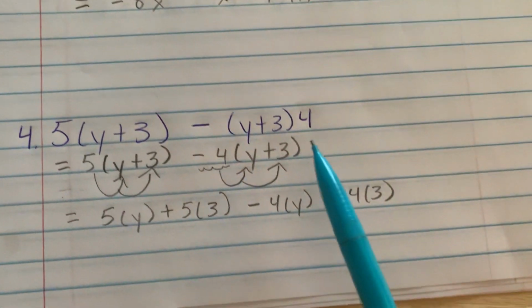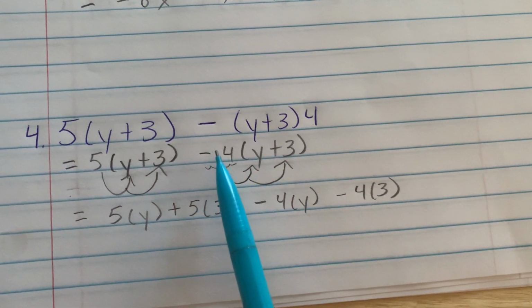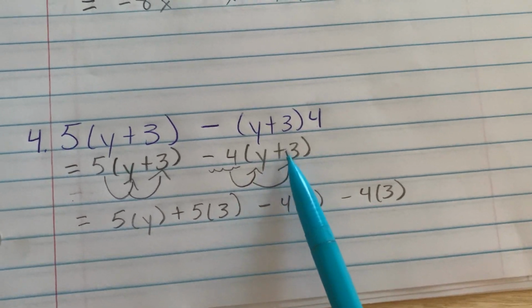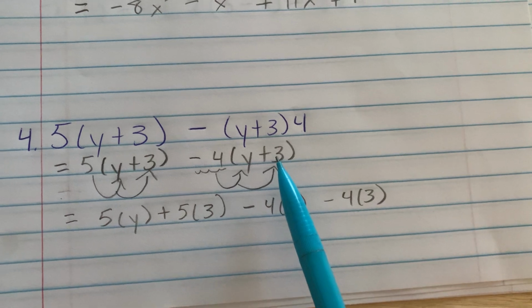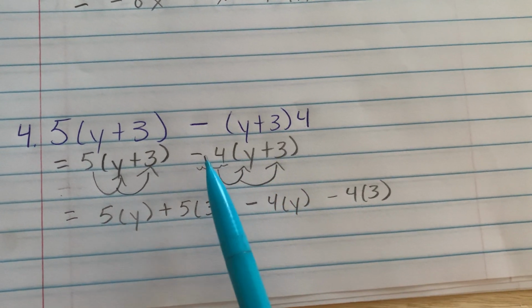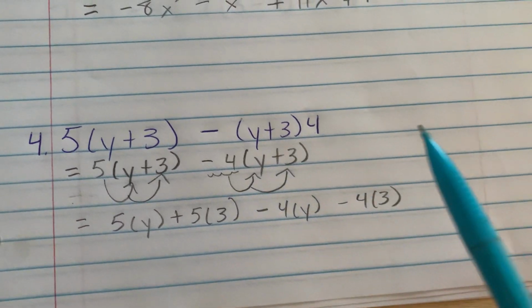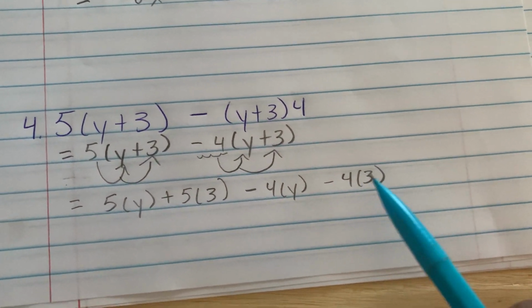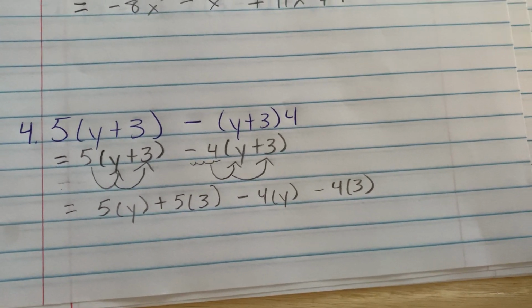Now remember, if this was a negative sign here, then it would have been -4 times y to get -4y. But if this was a -3, a negative times a negative is a positive. So this would have been -4 times -3. So that would have been a positive 12 instead of the -12 that we're going to get. So be sure to be careful with your signs when you're distributing.